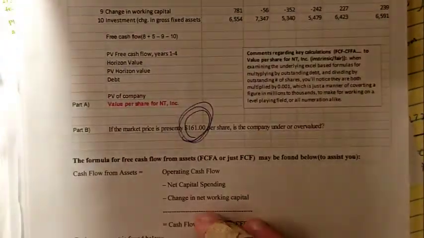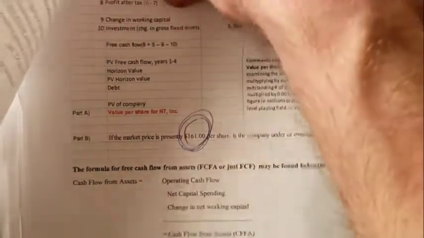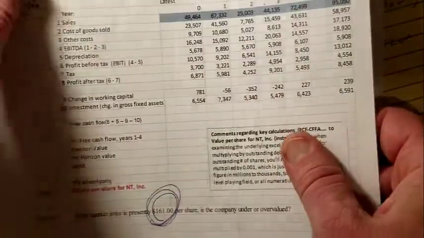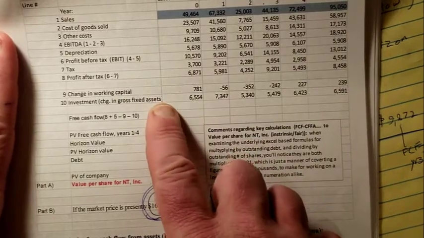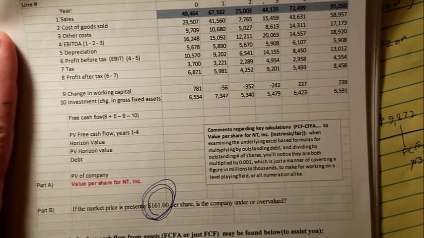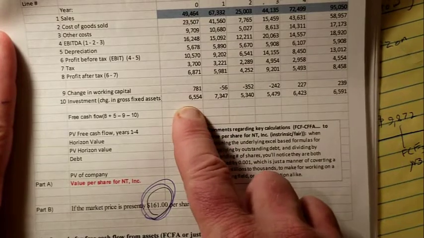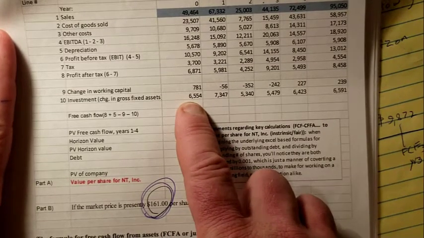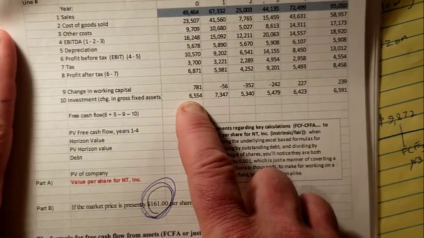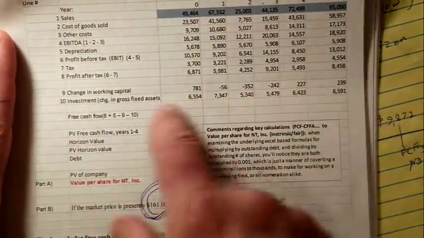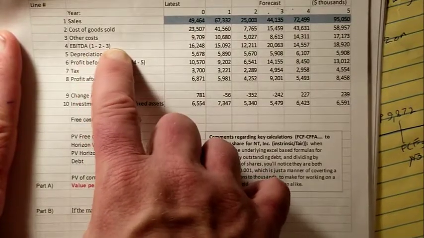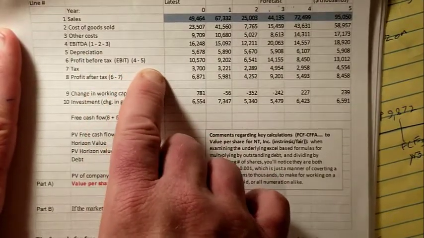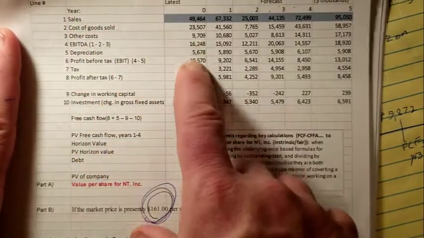Okay, and so if we looked at this, we would normally be given something like this, which is basically the financial statement along with changes in working capital and changes in net capital spending. Okay, or basically fixed assets, long-term assets. And so this is normally how we're given this portion of it. Notice that there is a 1 minus 2 minus 3, and there is a 4 minus 5, 6 minus 7. That kind of leads you down through it.